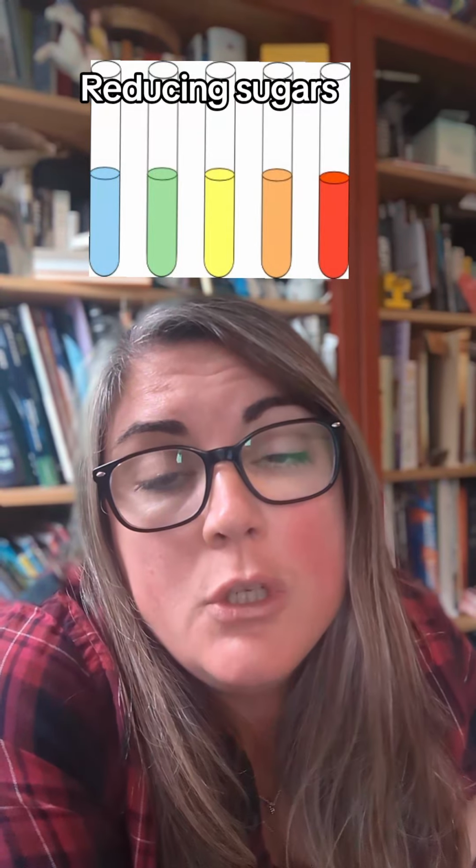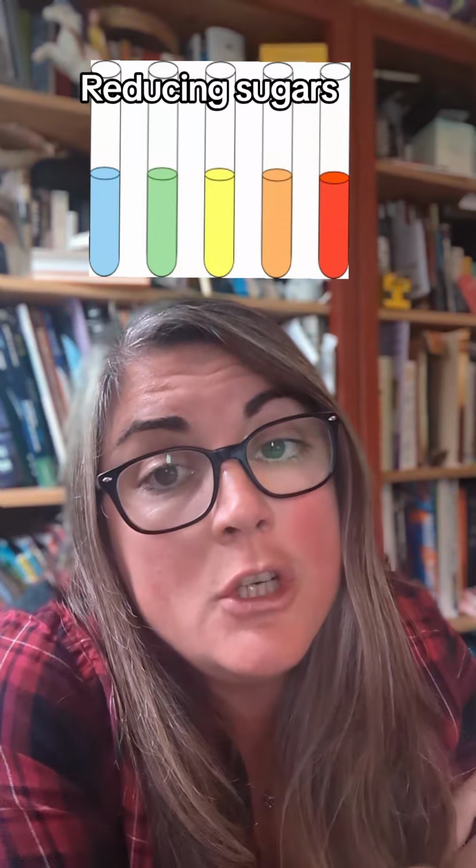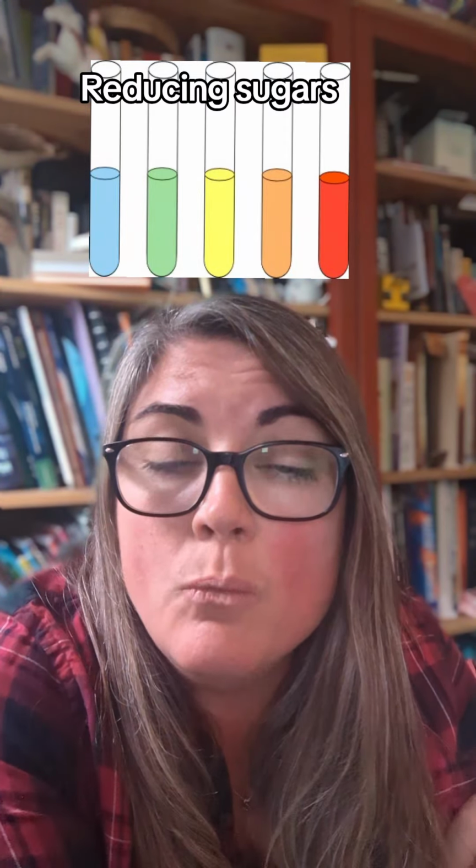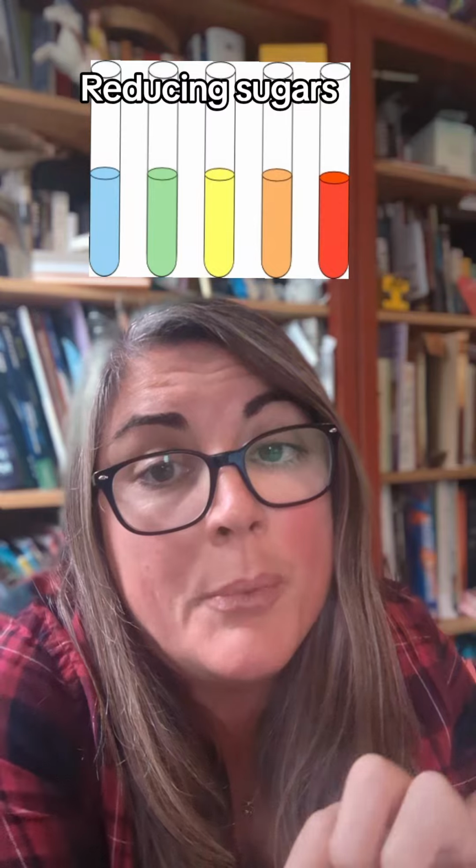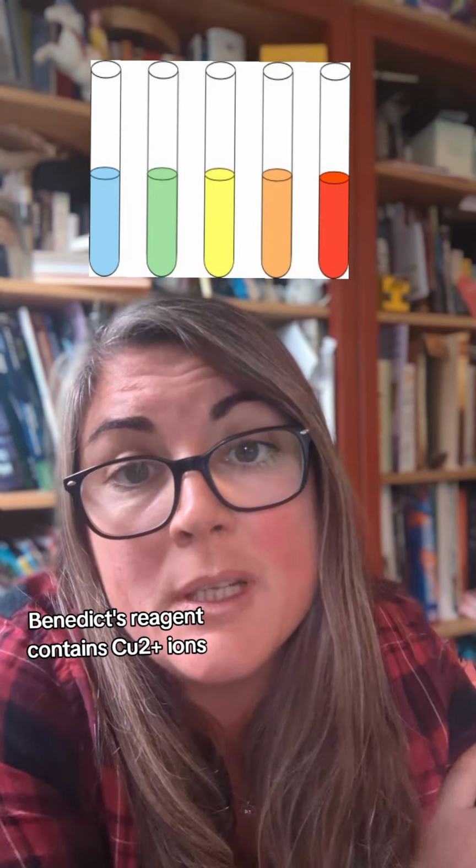So in this video, I want to talk about reducing sugars. You should know a reducing sugar is a sugar that can donate electrons to a substance that is going to accept the electrons. So when we use a Benedict's reagent, what we're actually using is a copper sulfate solution, and that copper in there is copper 2+ ions.